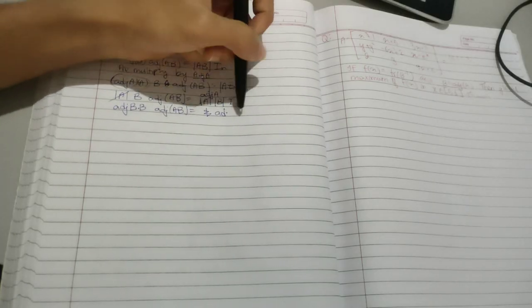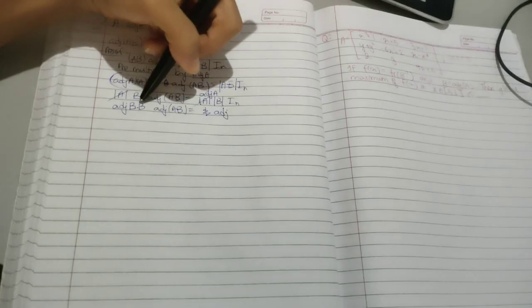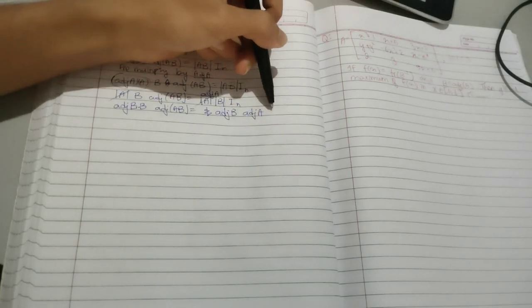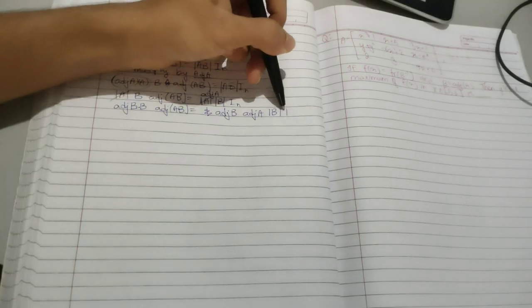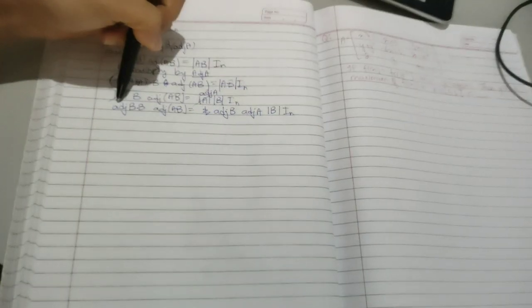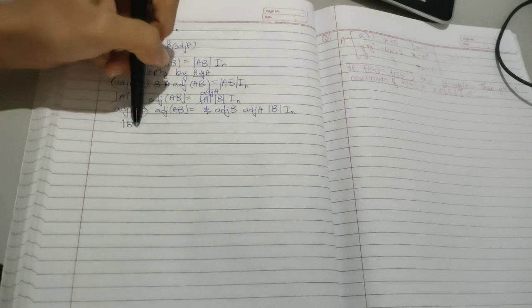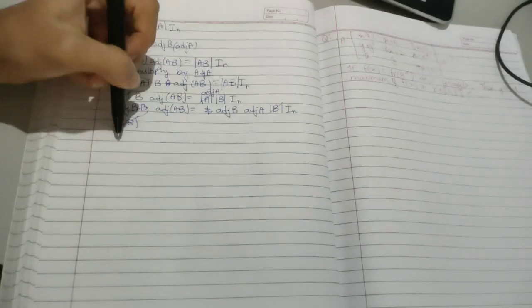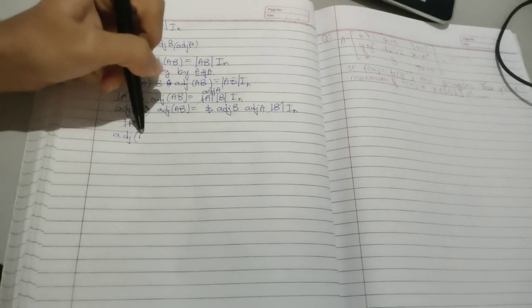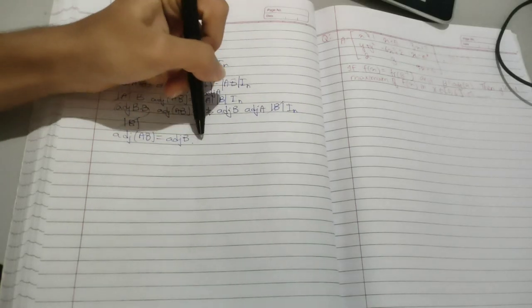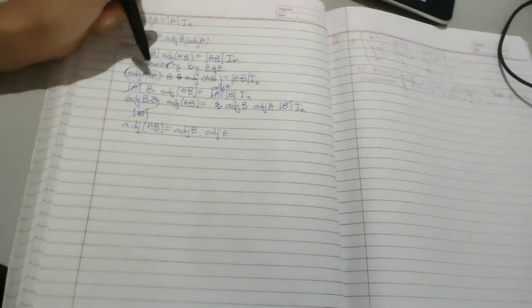Since we have pre-multiplied by B, it's going to be adjoint B adjoint A, and this is just det B, and these two cancel. So finally, adjoint AB equals adjoint B times adjoint A.